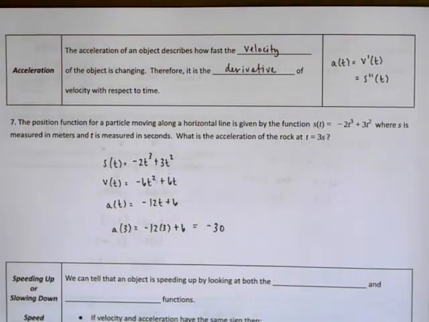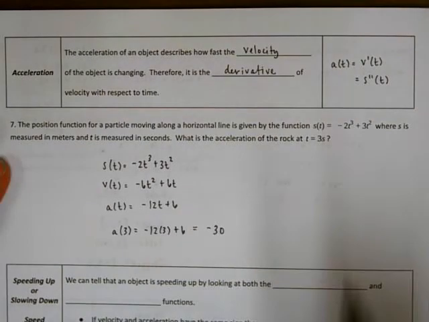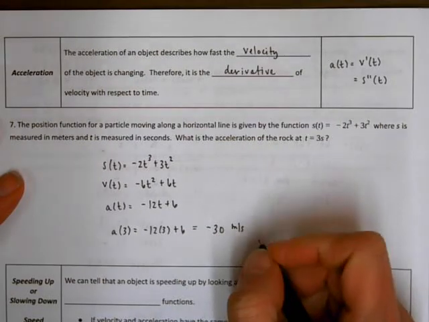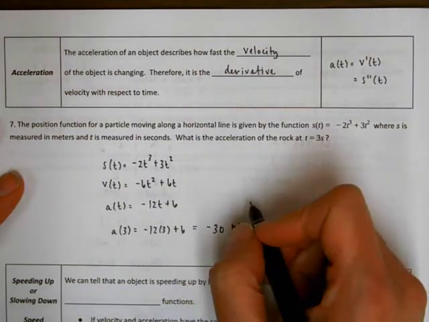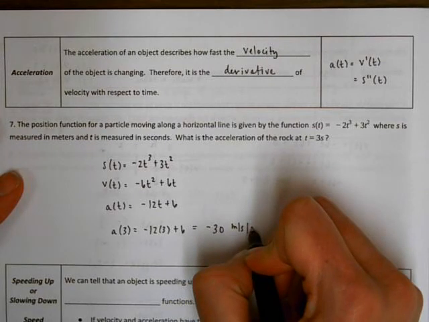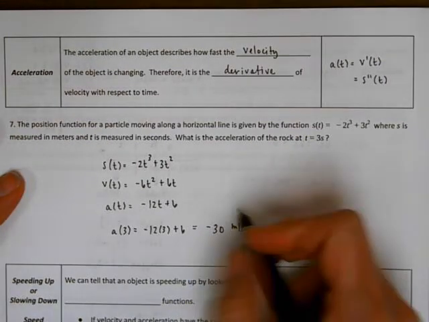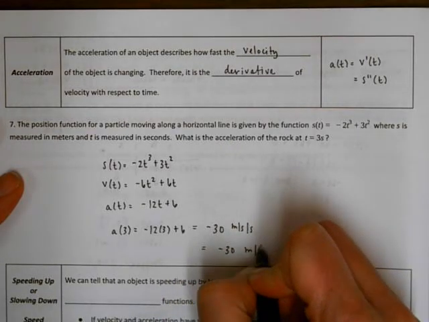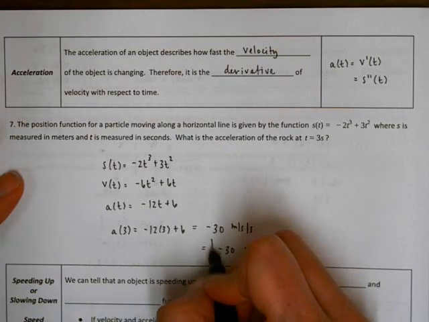Now with the units, we have to be careful. We said it was the rate of change of velocity. Velocity was meters per second, and then we're talking about the rate of change of that with respect to time. So meters per second per second, or what we'll often say is meters per second squared.